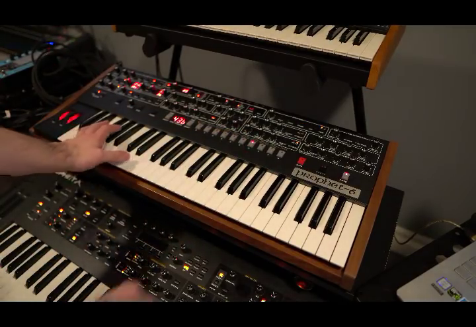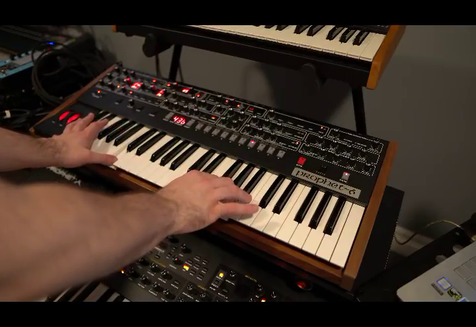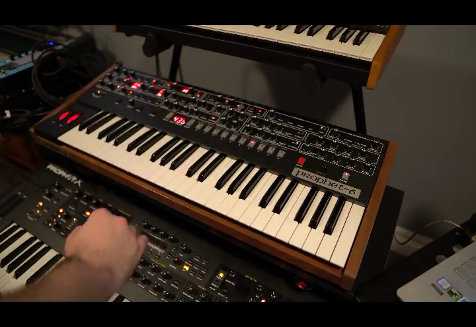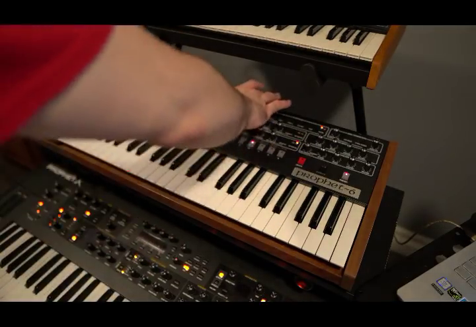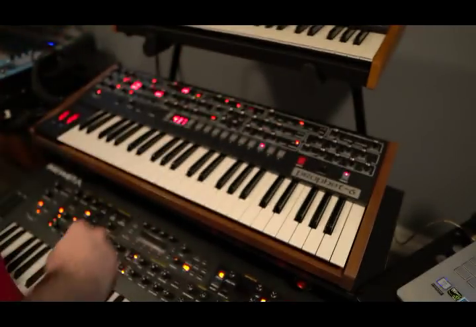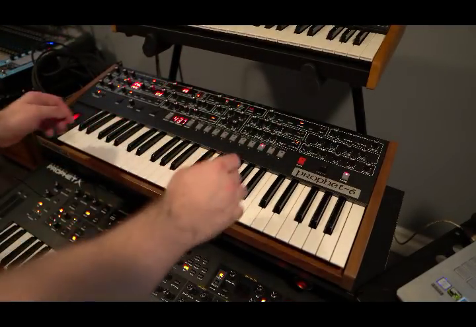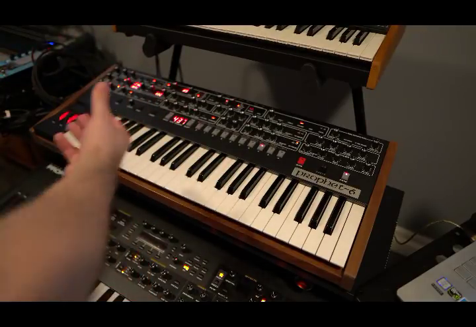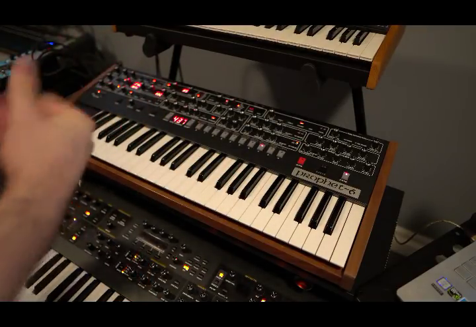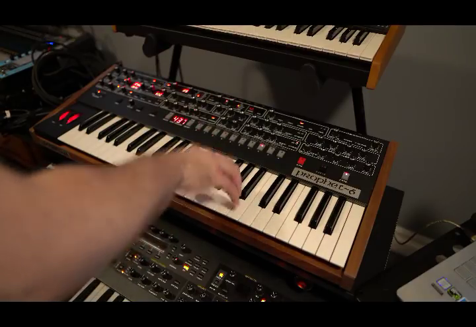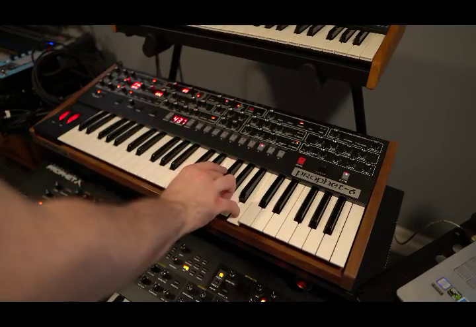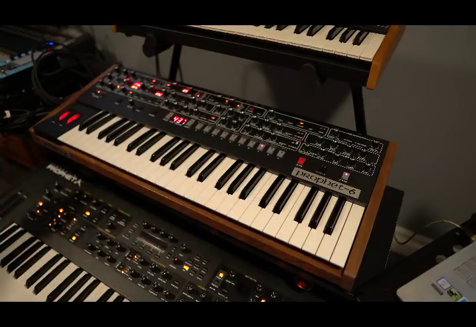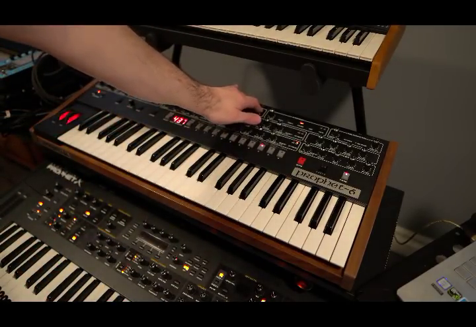436. Let's see what we got. Nice. 437. This is interesting. I'm terrible at negative envelopes. I really want to learn how to do them properly. But what's happening is when I take my hand off the keyboard, it's triggering a sound. And it almost sounds like a pipe organ in a way.